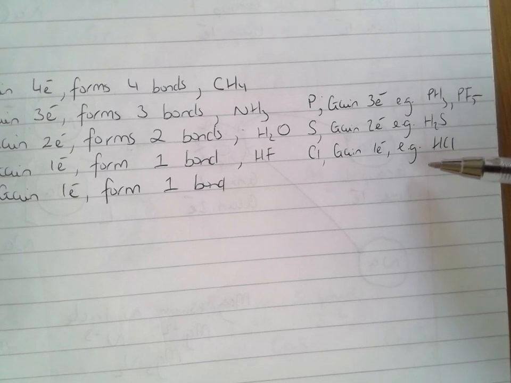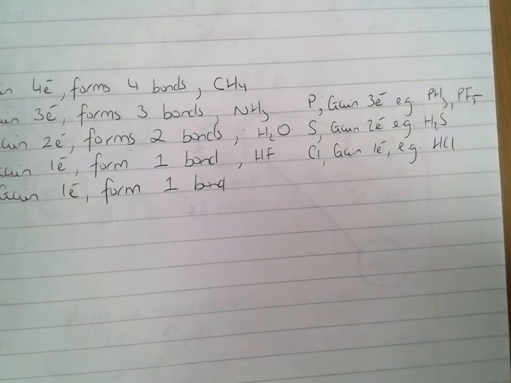Okay, in the next video, I'm going to go through lots of examples, some that you would have come across at GCSE, some that you definitely won't. I'm just going to practice drawing loads and loads of dot cross diagrams. It's a really common exam question and something that you definitely need to be able to do.